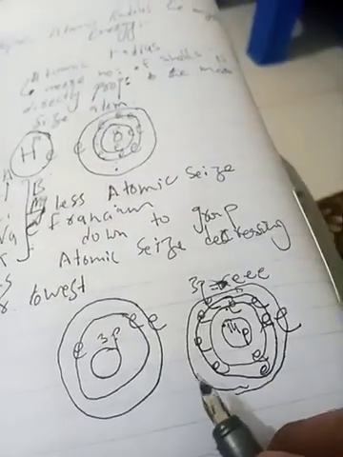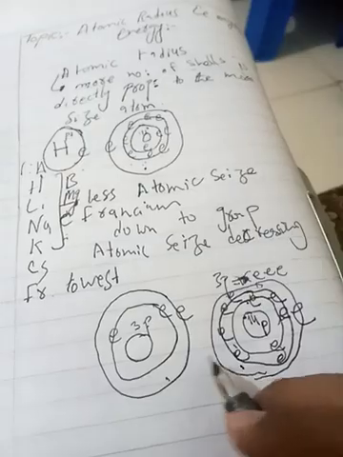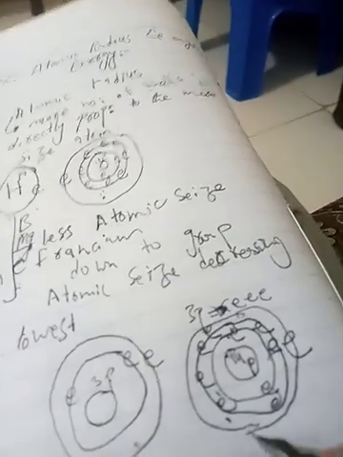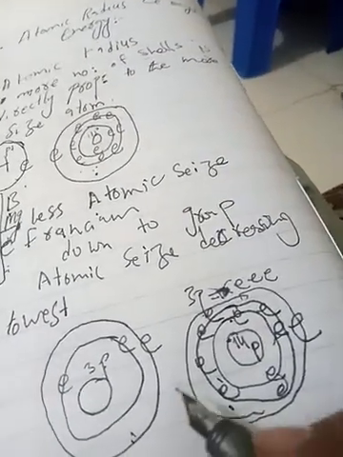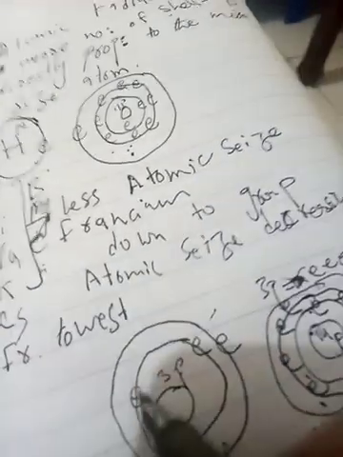So if we compare this atom with the atom of lithium, why does this magnesium have the higher atomic size? Let me draw another.